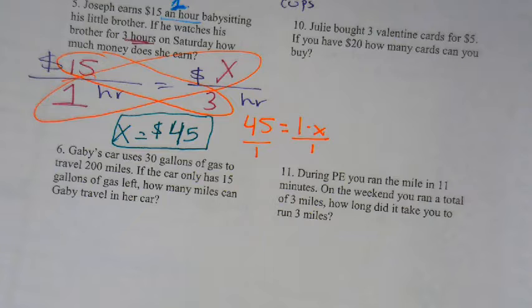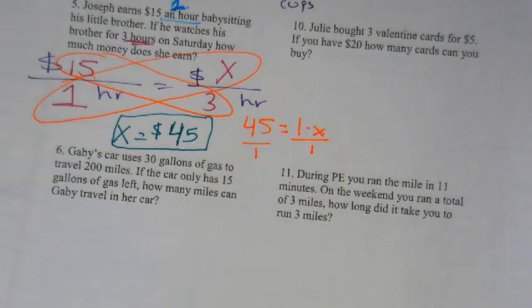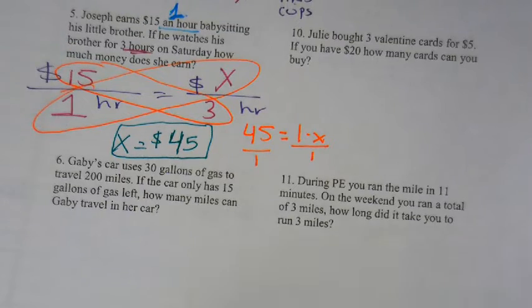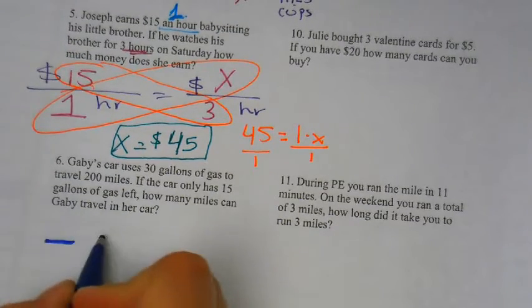What number are we doing? Number 6. Gerardo, did you write the proportion for number 6? 30 miles divided by 200 miles.